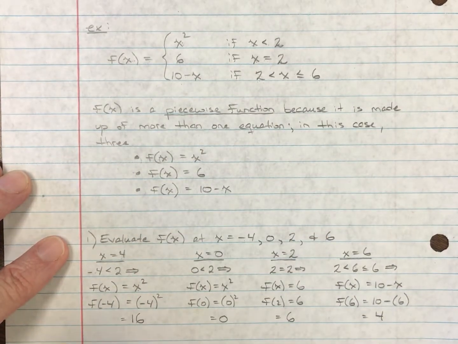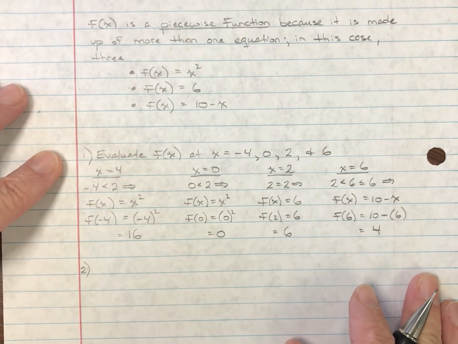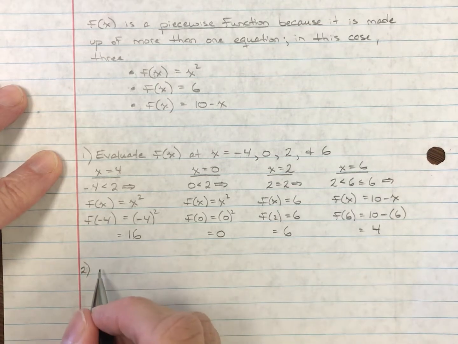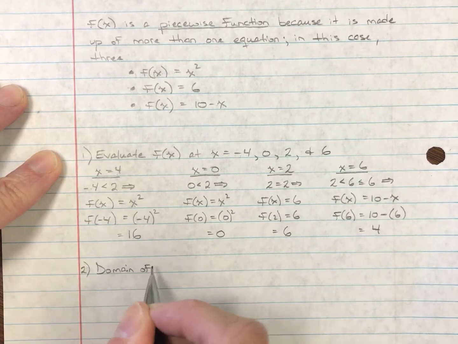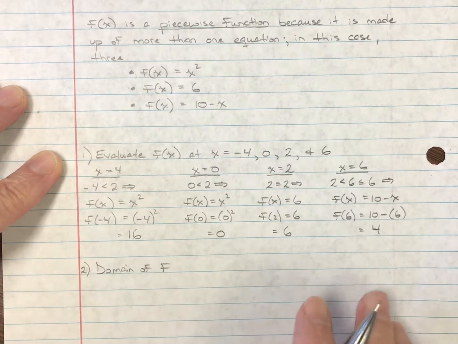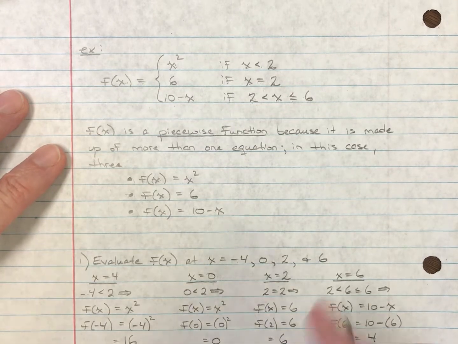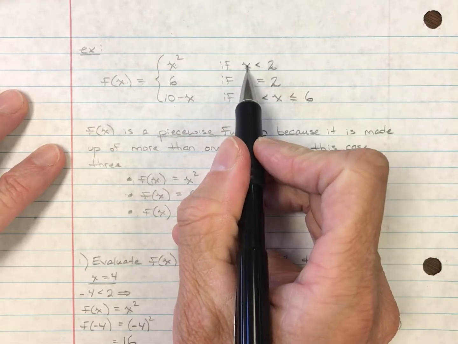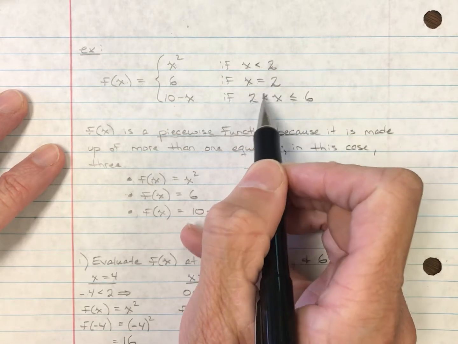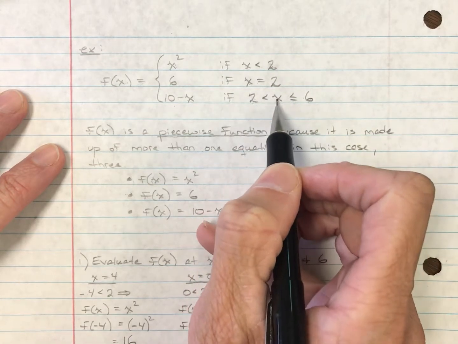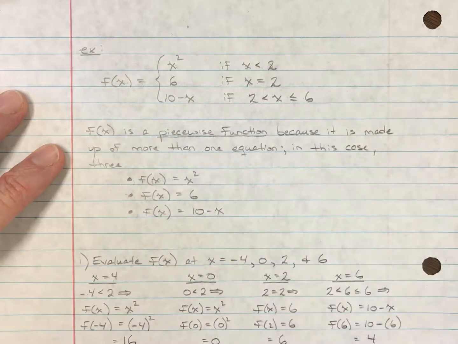Okay, number 2. I'll write down 2 and off the paper, so here I'll slap it down just a touch. What is the domain of our function f? Okay, let's look up here at our function. Domain are the x values that can go in. Well, I can put an x in that's less than 2. I can put 2 in, and I can be greater than 2 all the way up until I get to 6, and 6 is included.